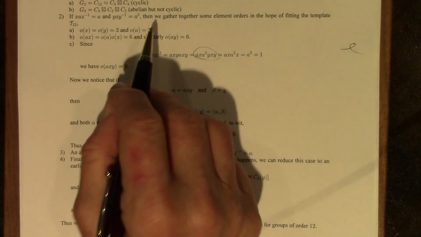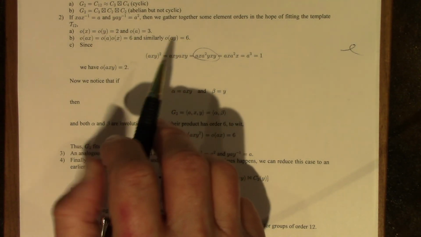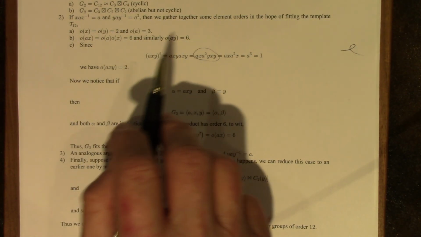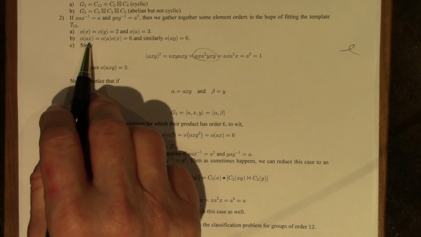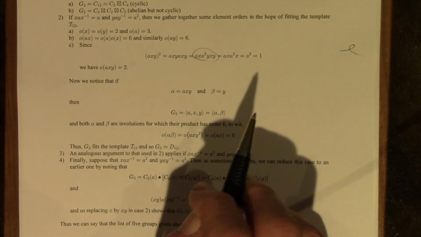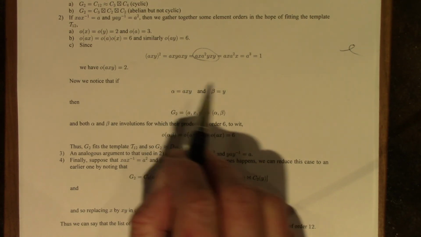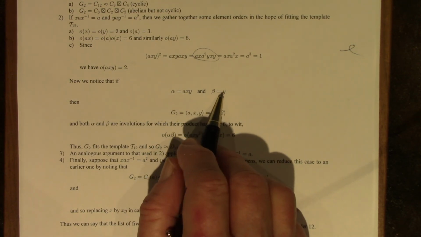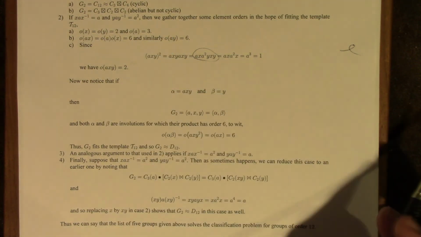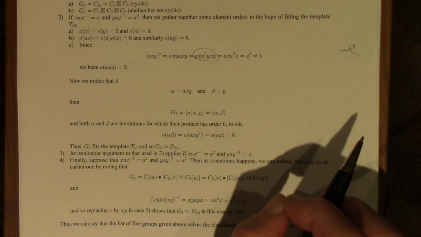All right, so we've got this bit of information about element orders, and what we need are 2 involutions whose product has order 6. Here is something that has order 6, AX. So can we write AX as a product of 2 involutions? AXY is an involution, and Y is an involution, and when you take their product, you get a Y squared, which is 1, so you will get AX, which has order 6. So we have 2 involutions whose product has order 6.